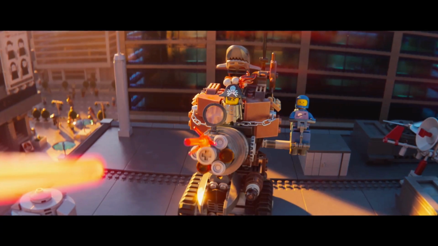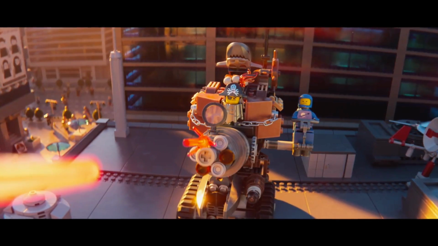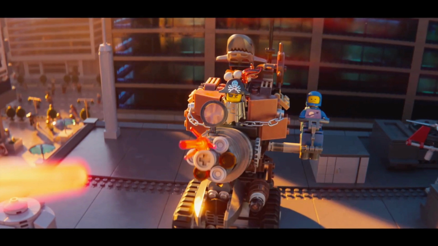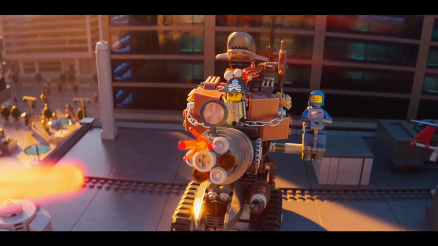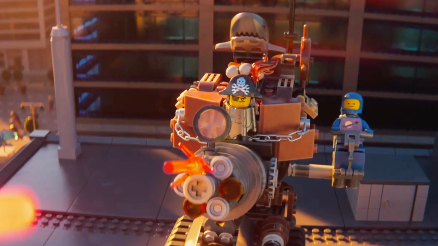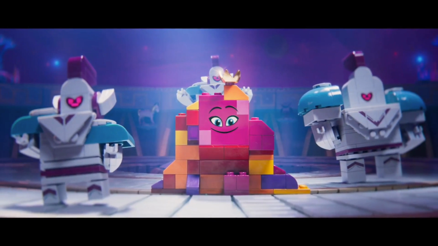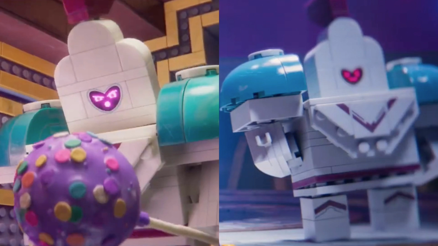We then get a very quick shot of what seems to be Metalbeard and Benny fighting back in the events of Taco Tuesday. And we know this as Bricksburg has not yet been destroyed, and it's very cool seeing Metalbeard as a giant cannon. We then get this new sequence of Queen Whatever Wanabe dancing with some of her guards, and the one on the right looks like the one that we saw at the end of the last trailer.